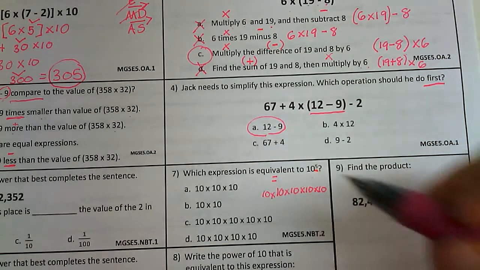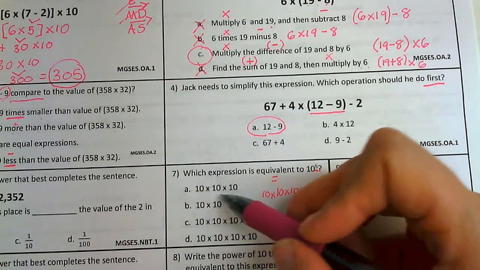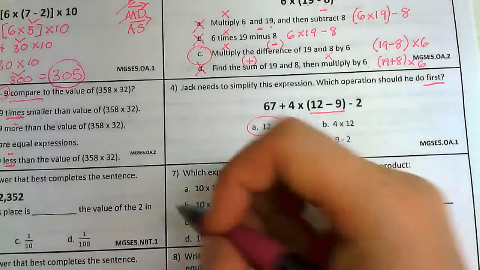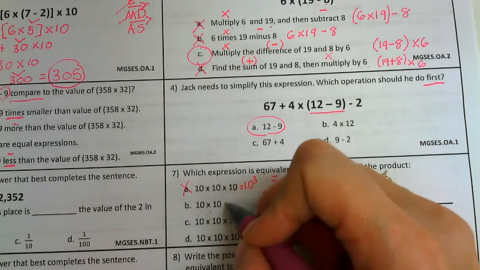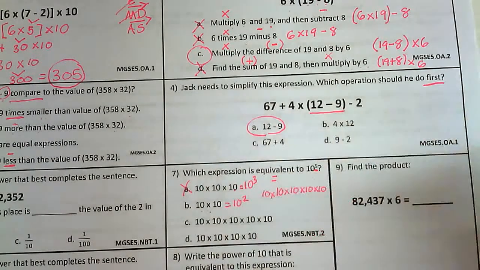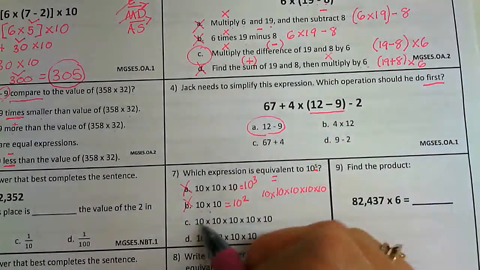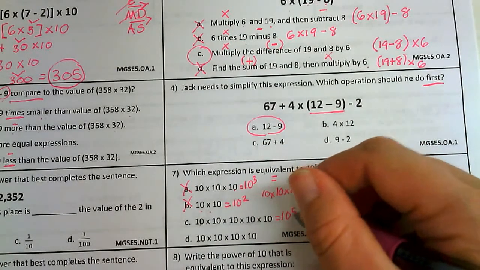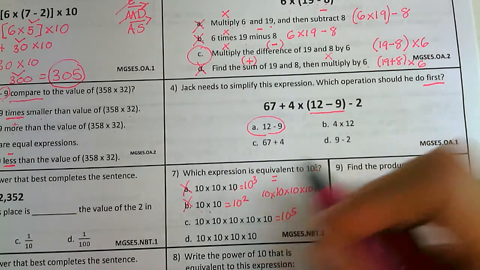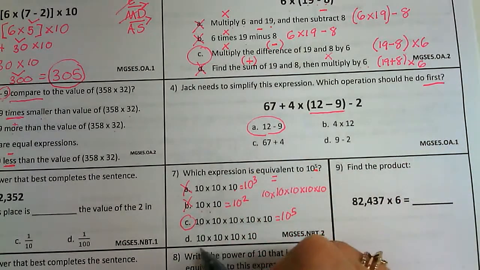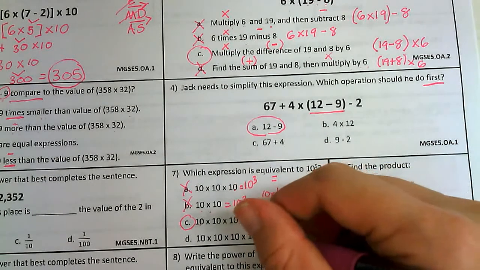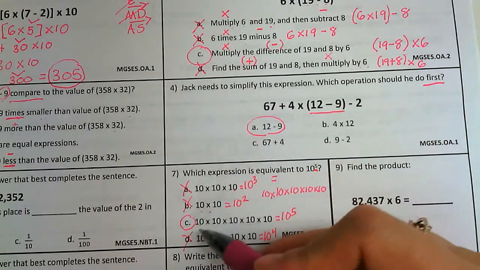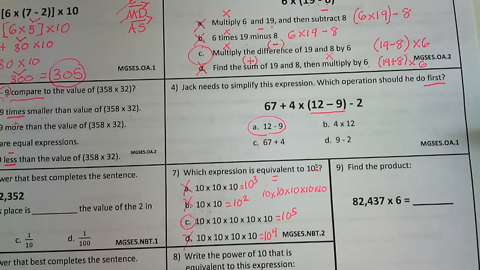So I'm going to look over here and find that answer. This is 1, 2, 3, so that equals 10 to the 3rd power. Not the one I'm looking for. 10 times 10 equals 10 squared. Not the one I'm looking for. 1, 2, 3, 4, 5. That equals 10 to the 5th. Aha! That looks like it's right, but let's just double check. 1, 2, 3, 4. So that equals 10 to the 4th. Not the one I'm looking for. And so the answer is C, 10 to the 5th power.